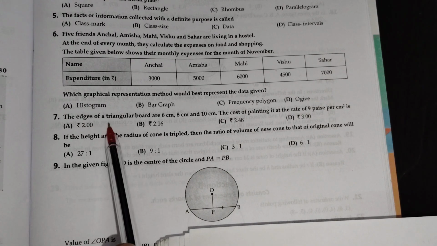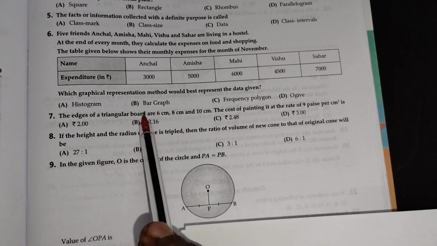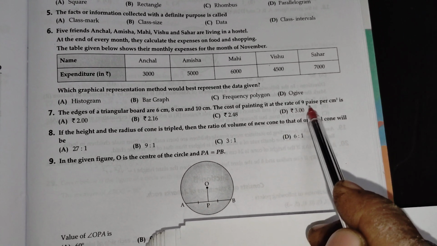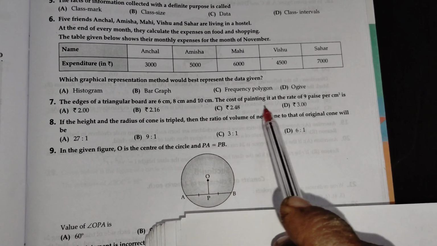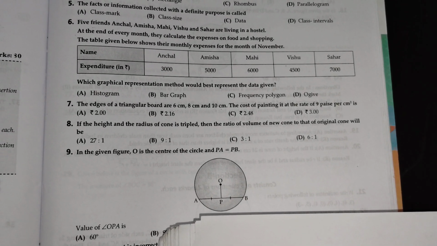Next, seventh question. The edges of a triangular board are 6 cm, 8 cm and 10 cm. So 3 sides of the triangle are given. The cost of painting it at the rate of 9 paise per centimeter square is, we have to find first the area, then we find the cost by multiplying the area. So let us see the area.